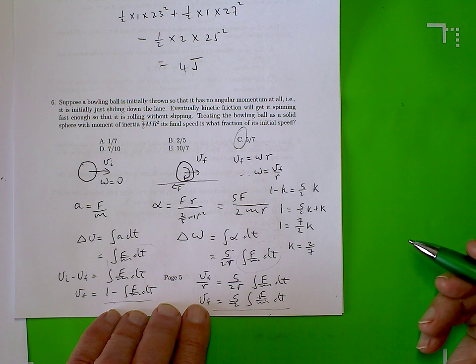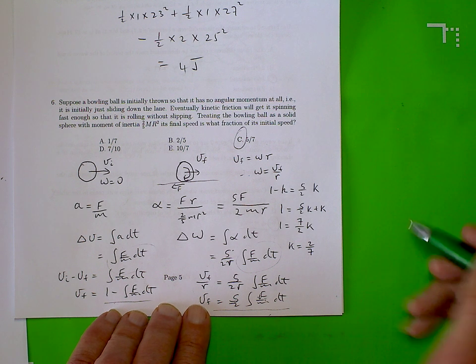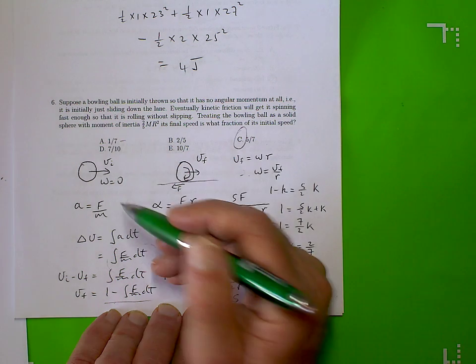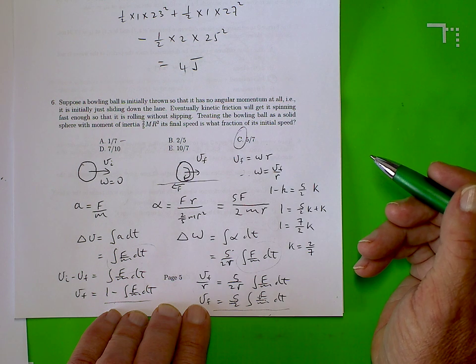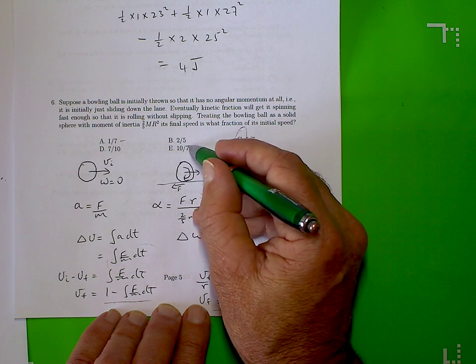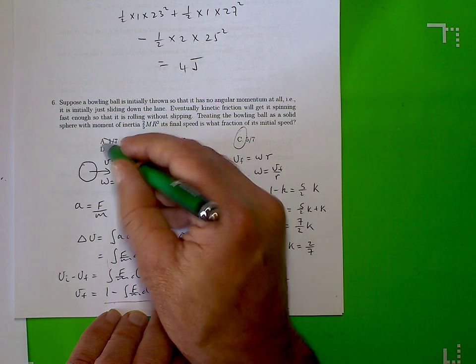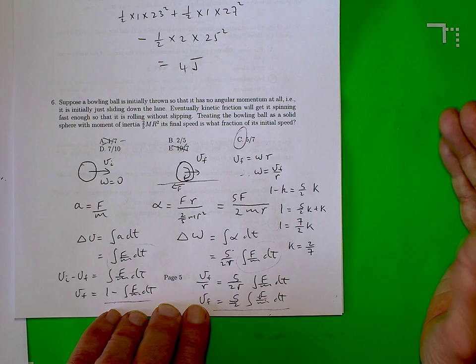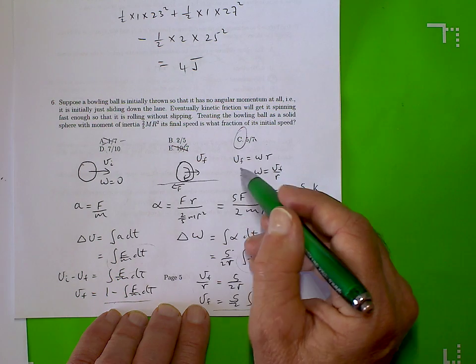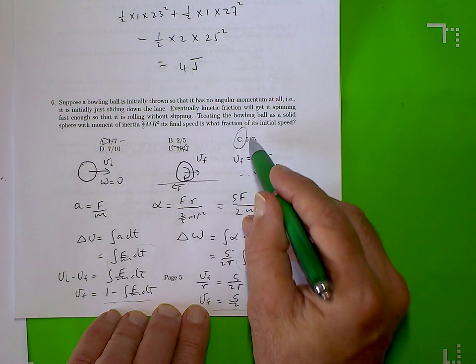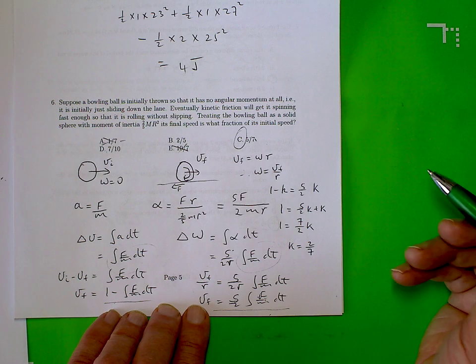Note that there were some clues here, right? 1/7 is ridiculous, it loses 6/7 of its speed. That's wrong. 10/7 is ridiculous. It's going faster than it was initially. That's wrong. So it has to be between these ones. And even that looks a bit dodgy, so I'd choose between C and D if I was guessing.